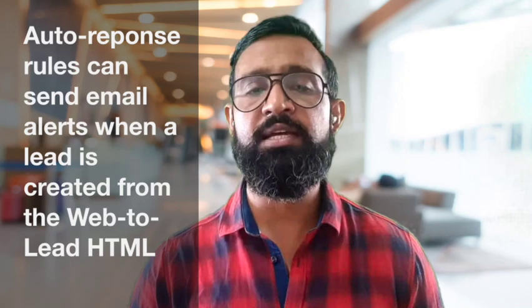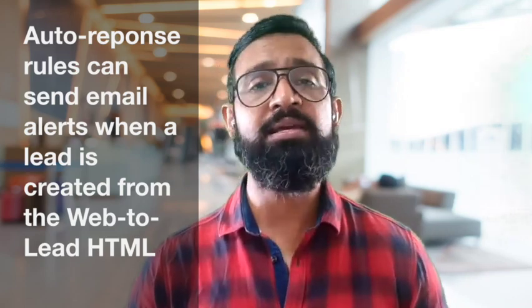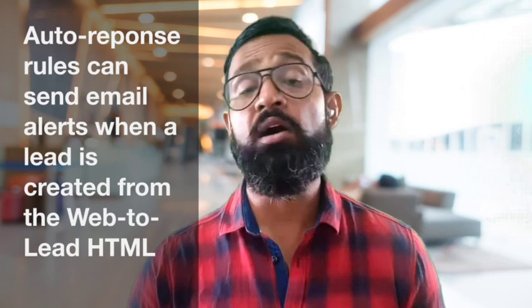So the acknowledgement email can be sent from Salesforce using auto response rule. So basically, the auto response rule sends email notification whenever a lead is created or submitted from web to lead form. So let's create a web to lead form and add an auto response rule to verify the functionalities.